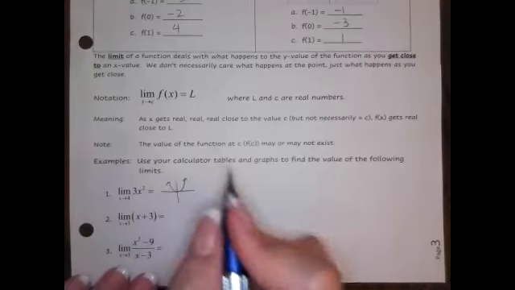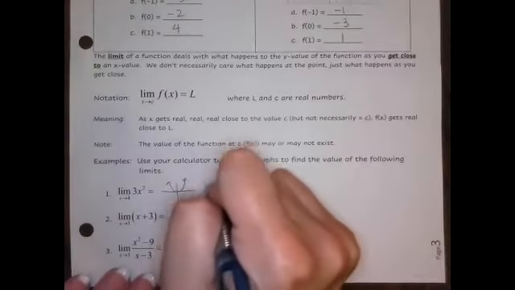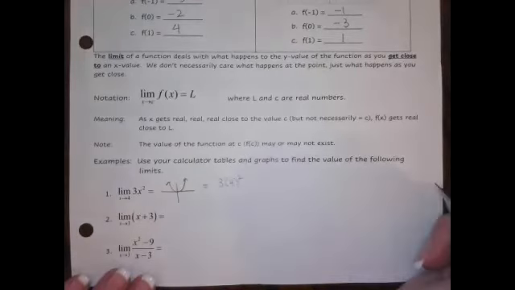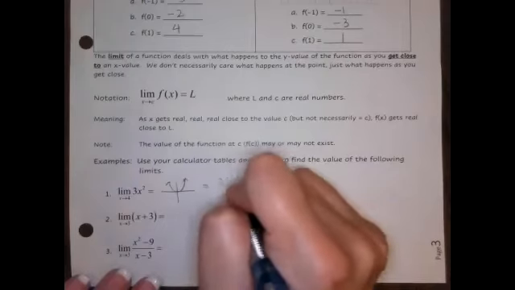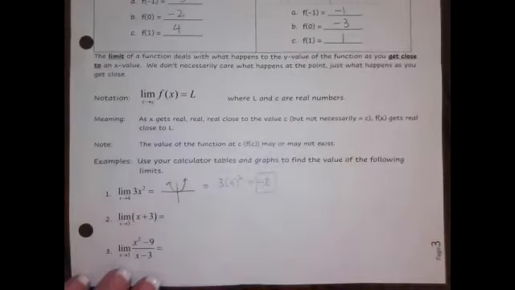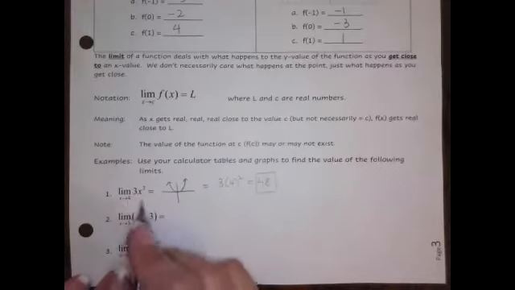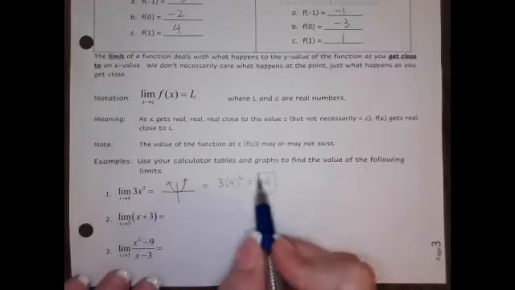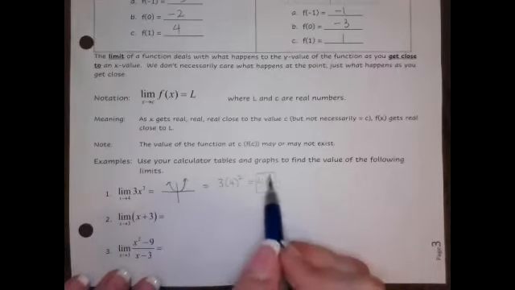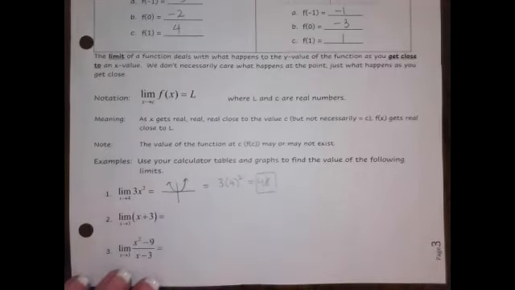In this case, since it is continuous, I can actually just plug that 4 in for x. Since it is on my graph, this graph is continuous. And so we get 3 times 16, which is 48. That would be our limit. As x approaches 4, y is approaching 48. So as we get closer to 4, y is getting closer to 48.